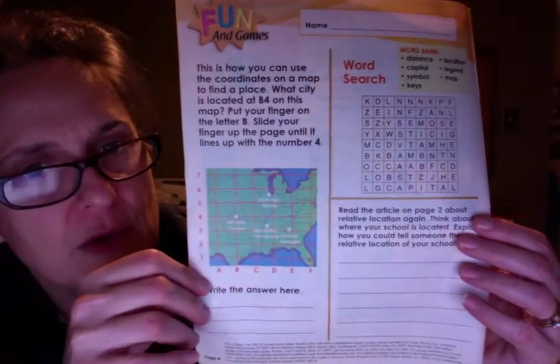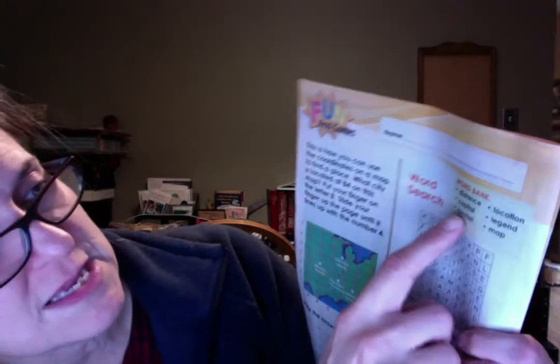Which is about right. Now on the very back, go ahead and write your name and then do the word search. The words you're looking for are distance, capital, symbol, keys, location, legend, and map. And I'm going to go ahead and do that and show you where they're at. But I want you to pause me, go ahead and try to find them all, and then check your work with my work.